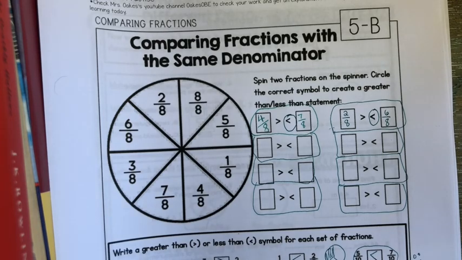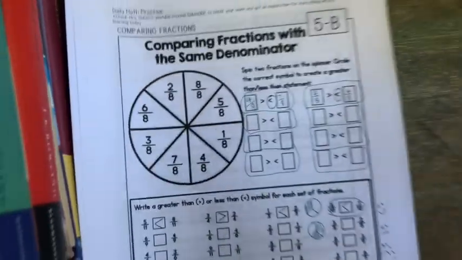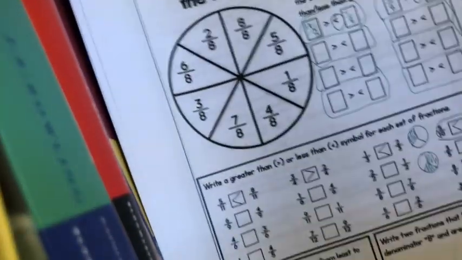Remember, you just send me a picture. So I would just zoom out, send a picture, make sure it's clear-ish. Send it to me on Teams or Class Dojo.